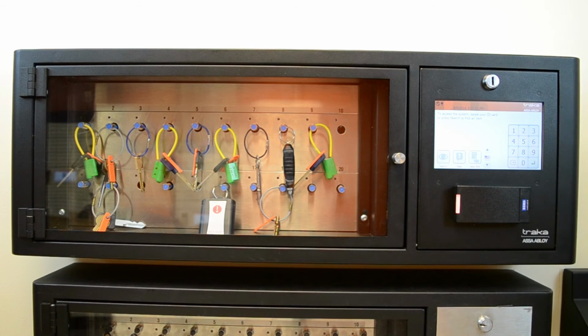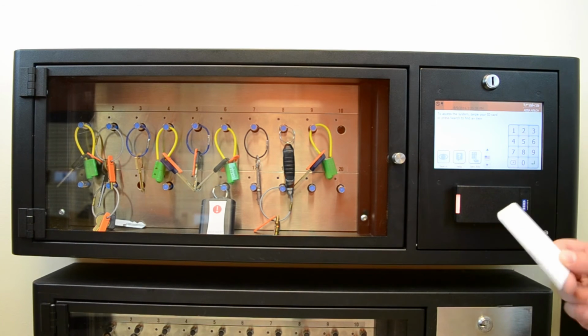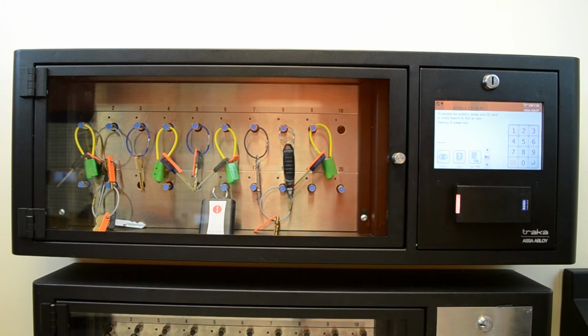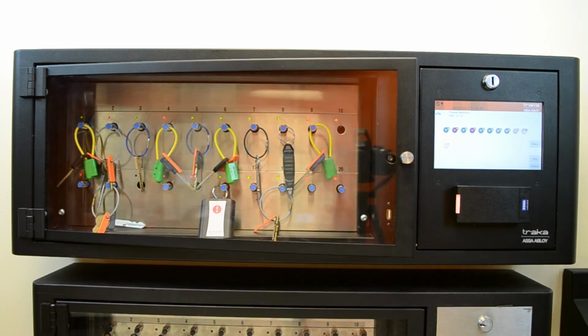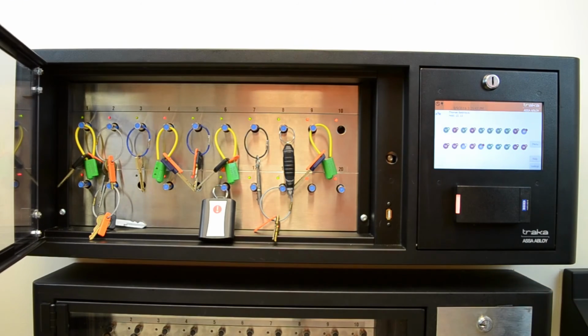Now let's go ahead and return this key set. We're all done with it. So I'm going to go ahead and go back and present my badge back to the reader. Again, the key cabinet does know who I am. I'm going to go ahead and hit, I know what I want. The door's going to fire open, and it knows I'm holding 10 and 15.